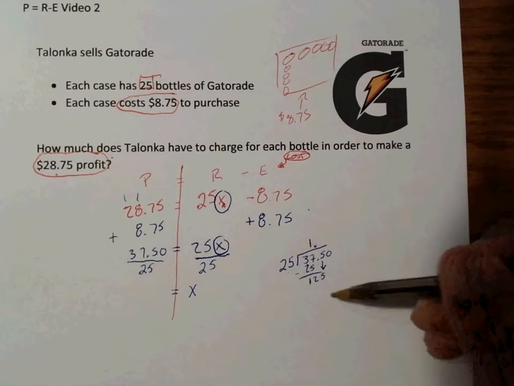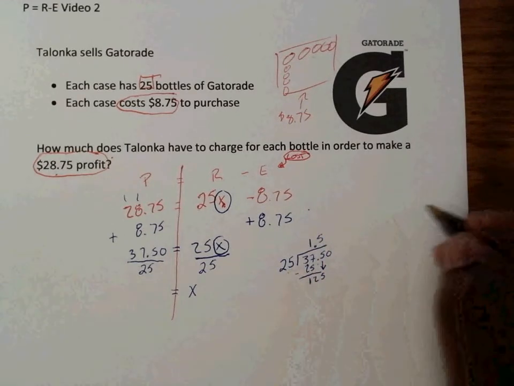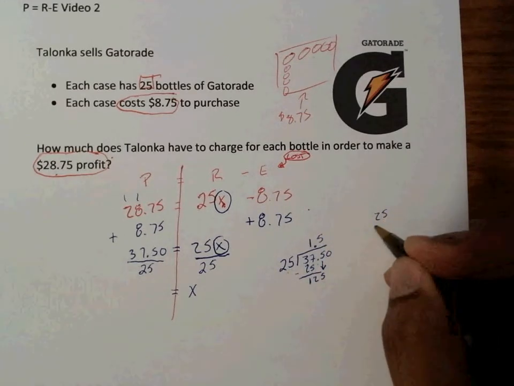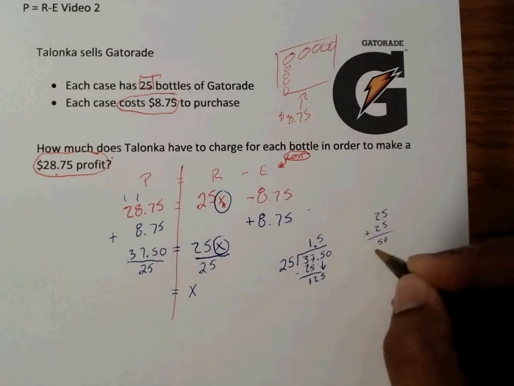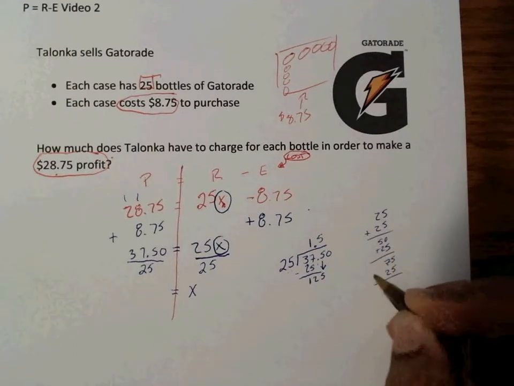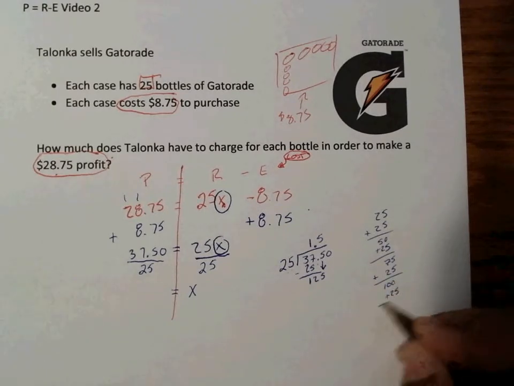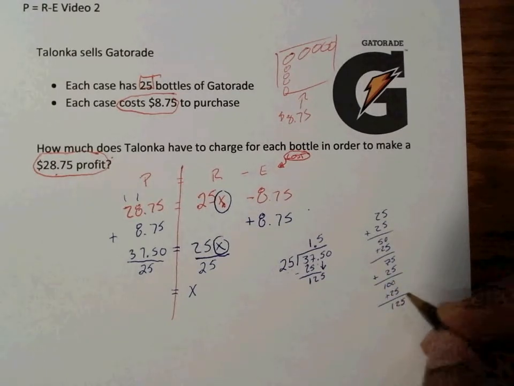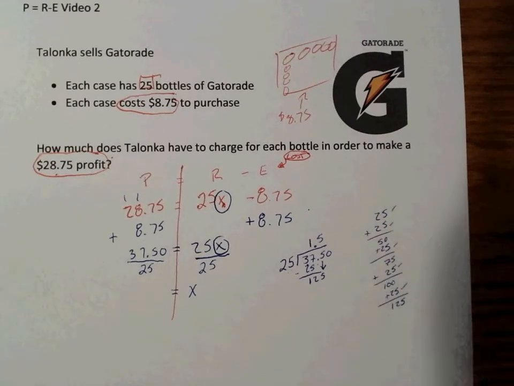So when I look at this, 25 goes into 125 5 times. If you're unsure, you can add 25 on the side a whole bunch of times, and you will eventually get to 125. This is the way I did it when I was younger. A lot of math teachers don't like this, but it's what I did. 125, and I count. Well, that's 1, 2, 3, 4, 5.